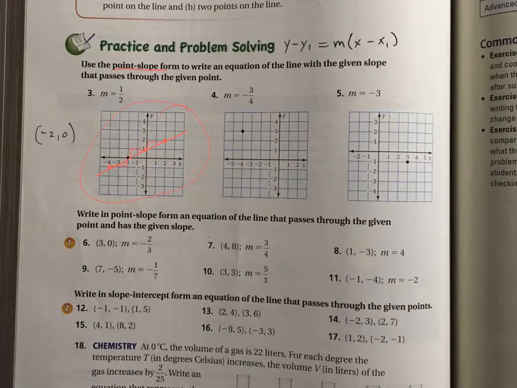So that's numbers 4 to 5, or that's how you do 3 to 5. We'll go quick.